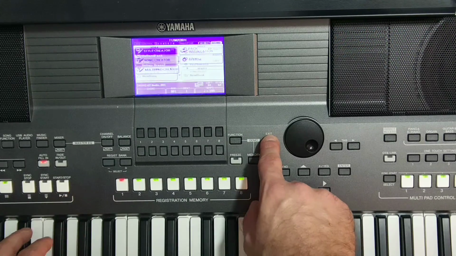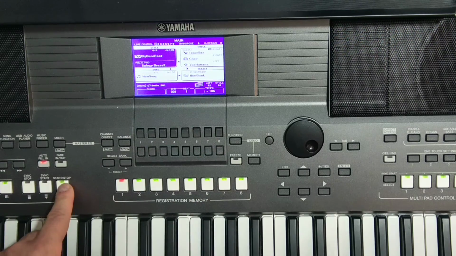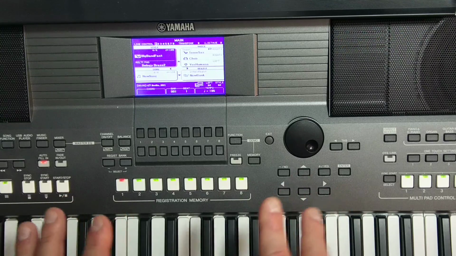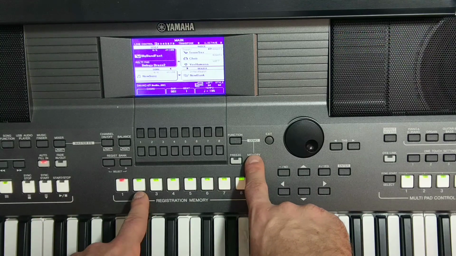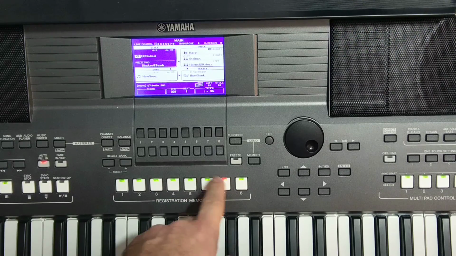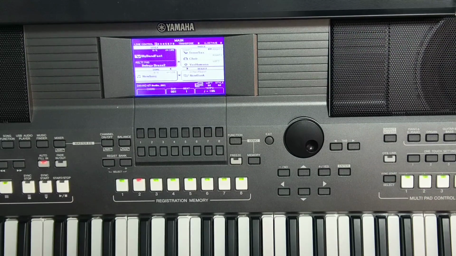Exit. And of course now we have still the selected style Big Band Fast, and this clavichord is saved. But if I save it into registration bank number 2, go to somewhere else and go again into 2 and play, we have again the grand piano.